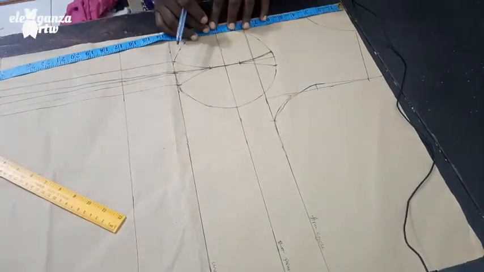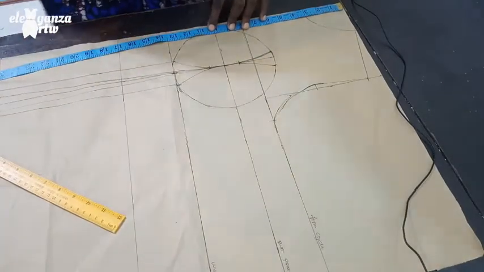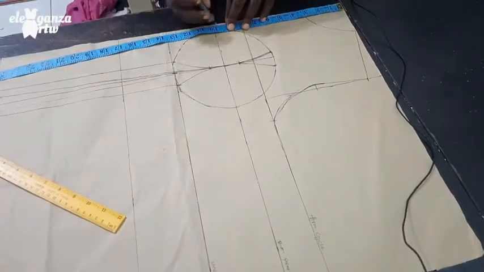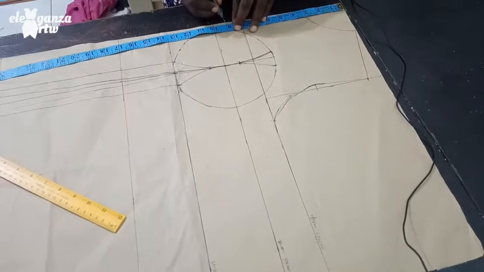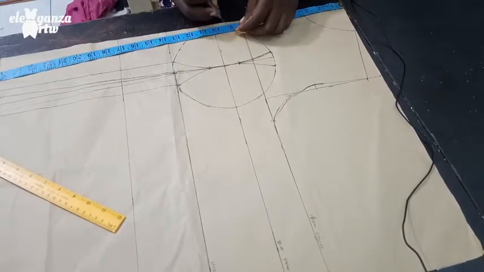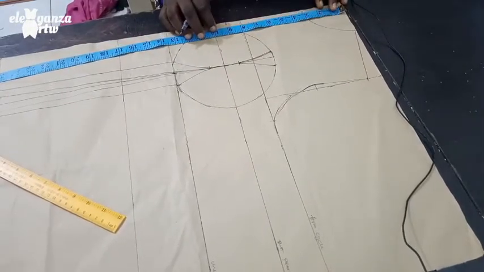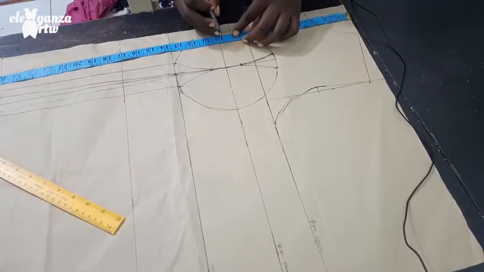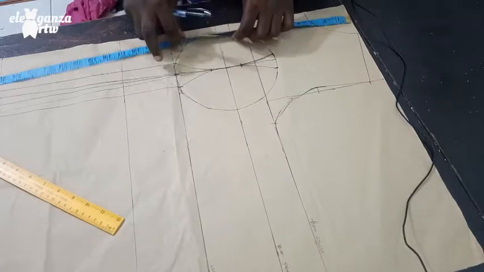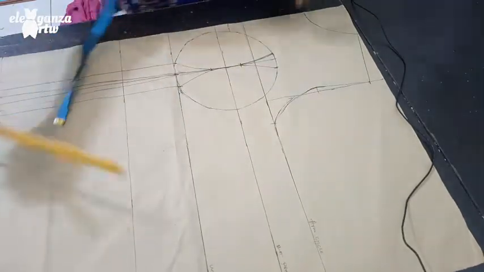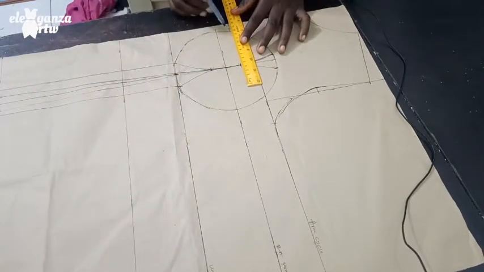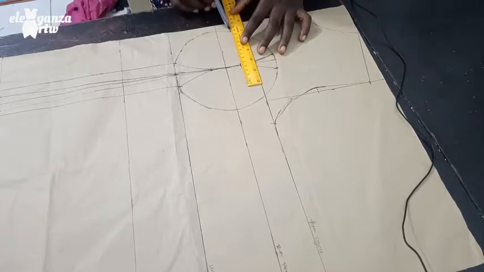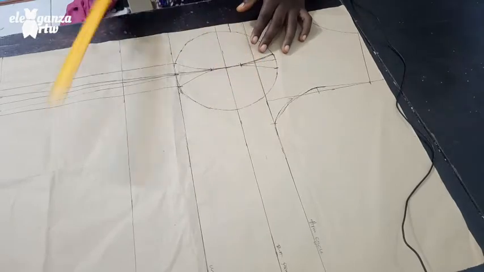So my neck depth measurement is 9.5. I'm going to go by 9 inches. I'll make it 9 inches because I don't want it to be too open to open my bust. So I'll draw the line to meet this circle here. So I've made it 9 inches here.